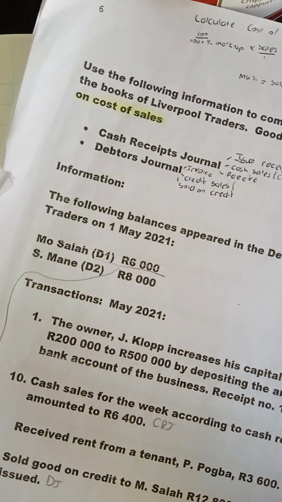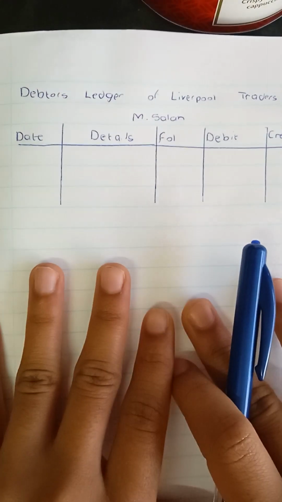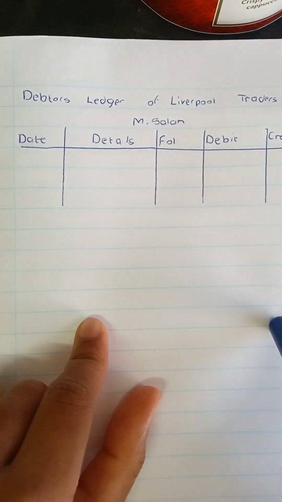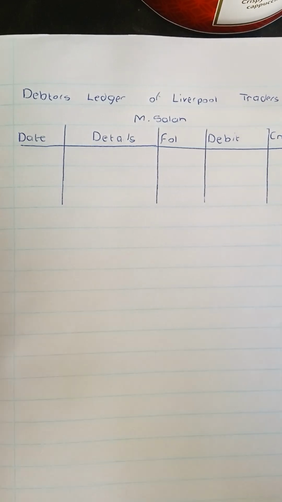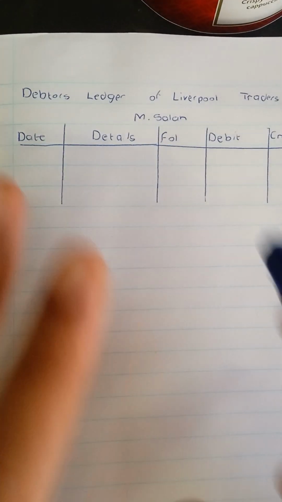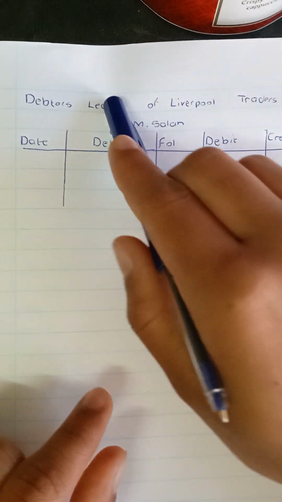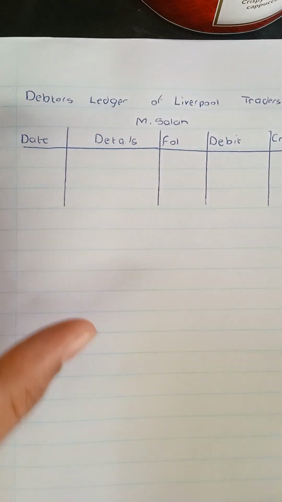A debtors journal is where, whenever a debtor takes more debt, it is recorded, meaning they're going to owe us more money. That's recorded every day. A ledger, on the other hand, is recorded at the end of every month. So we take a debtor now.